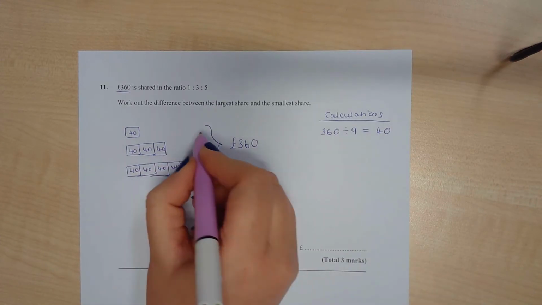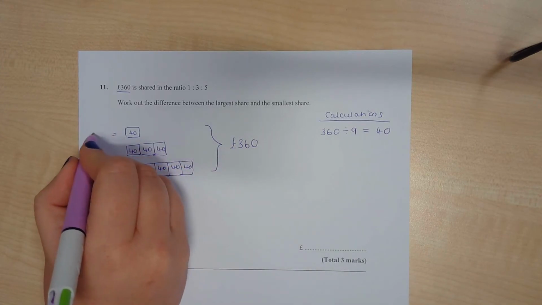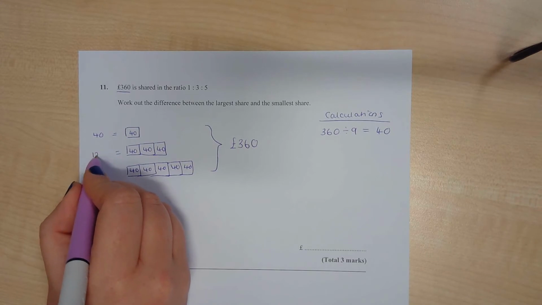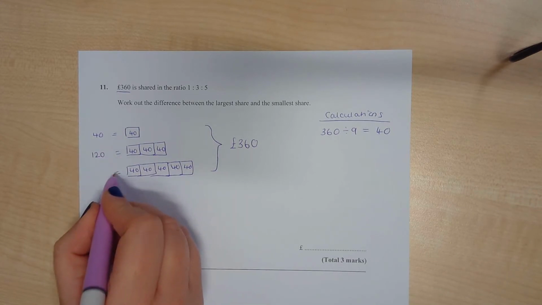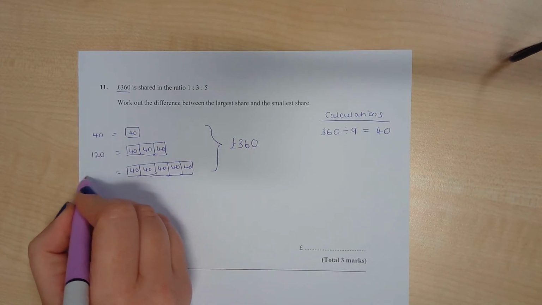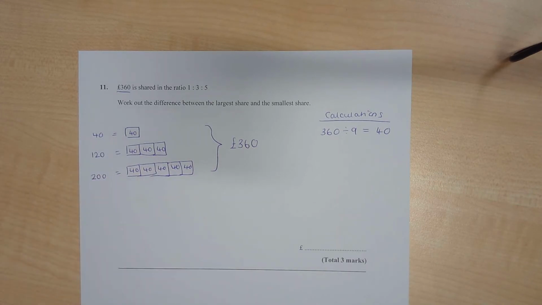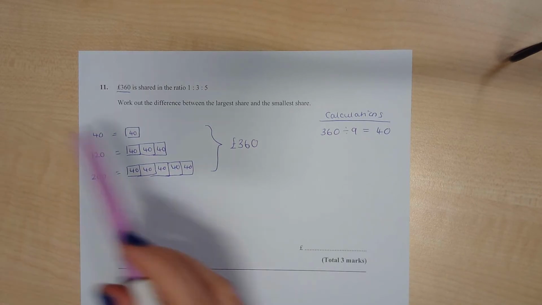So person 1 has 40, person 2 has 120, and person 3 gets 200. Let's just double check by adding this up that it adds up to 360, so 40, add 120, add 200, gives me 360, so I know that I've shared that ratio out properly.